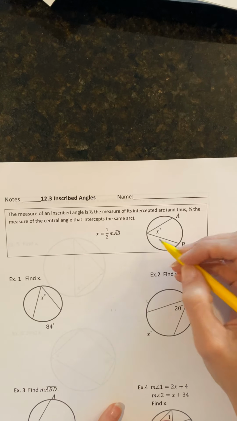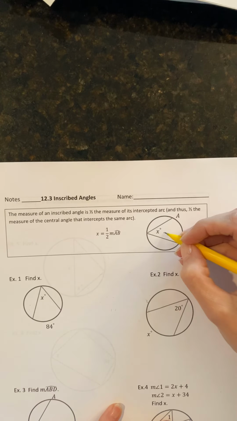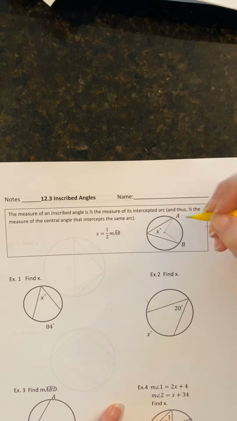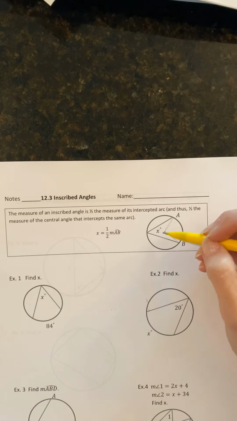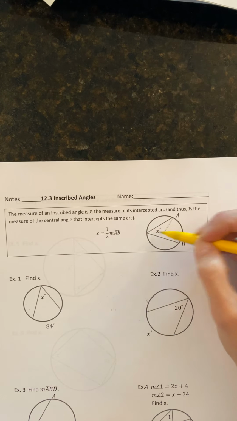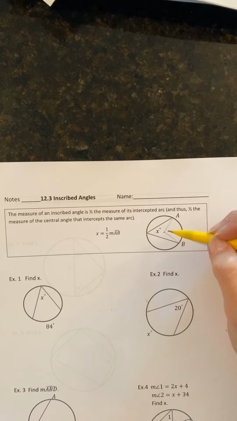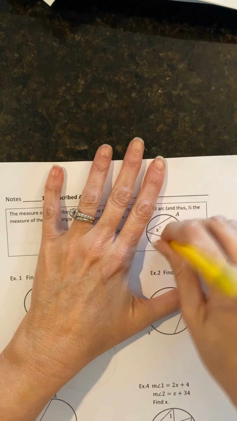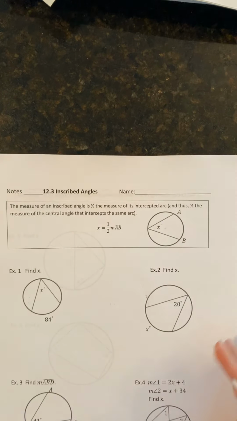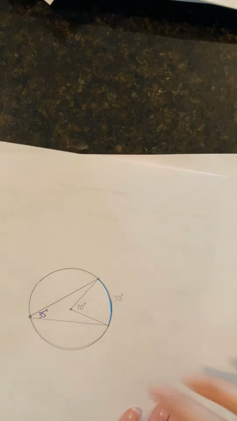Now in this picture, the central angle isn't drawn, but if I drew that central angle, which you do not necessarily have to do because it makes the picture a little uglier, when you compare them, the inscribed angle is half of that one, and also half of the arc. Okay, so let's do a couple problems with that, and then I'm going to talk more about this picture in just a second.